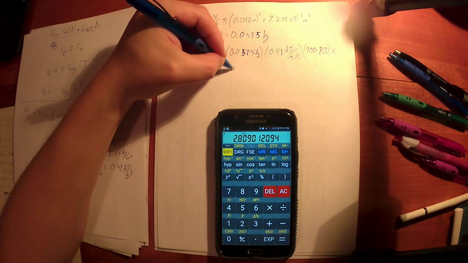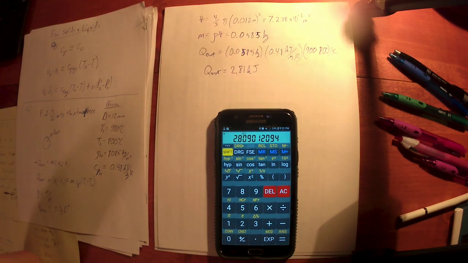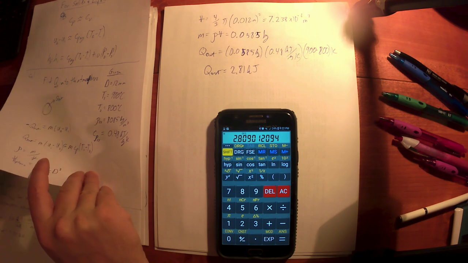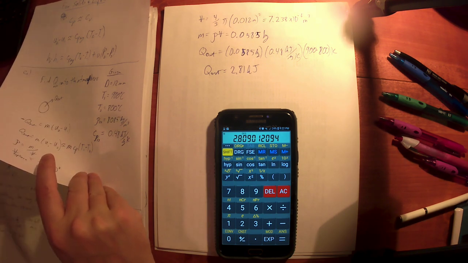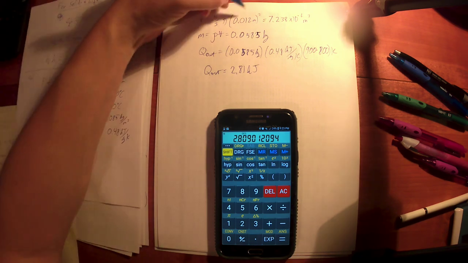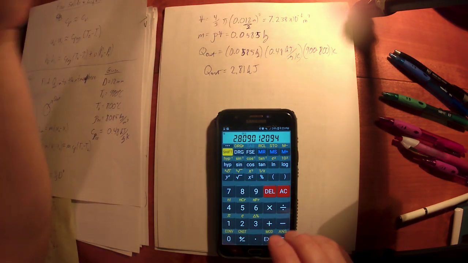Q out is equal to 2.81 kilojoules. That seems high. I know what I did. You know what I did? It's back here. This is the diameter.